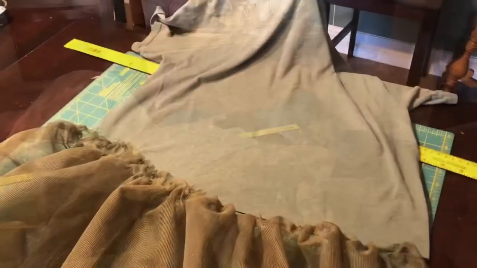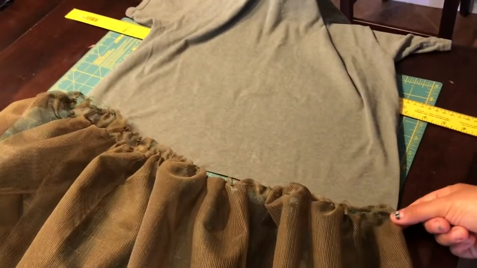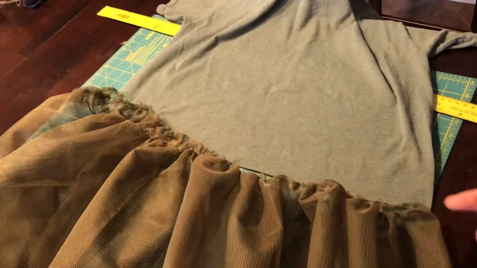Yeah, so now you can see if I lay my shirt flat and I put this in, it's about the same size as the shirt, which is what I wanted. So now that the gathering is just right according to my shirt on the overlay skirt, I'm gonna get my little skirt.